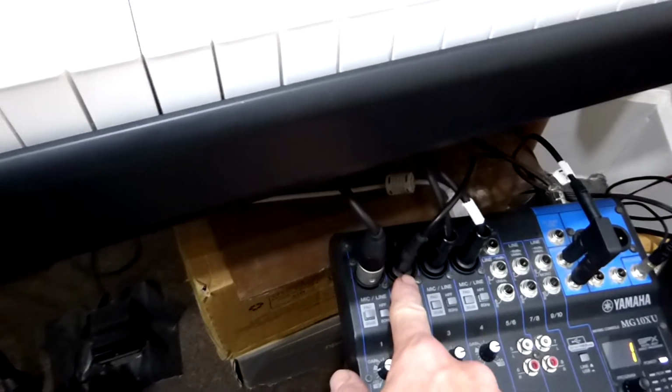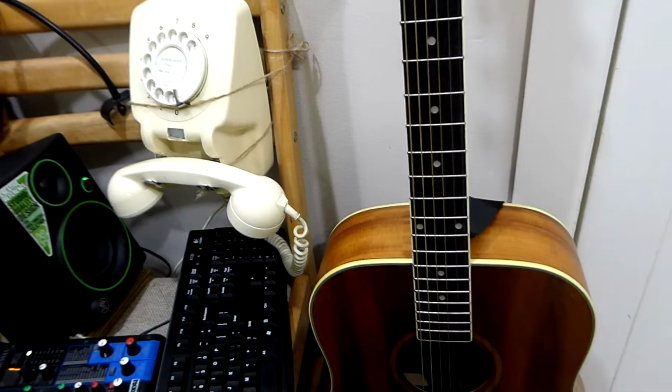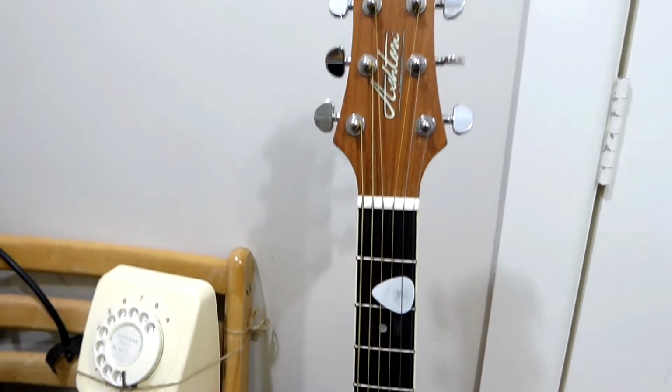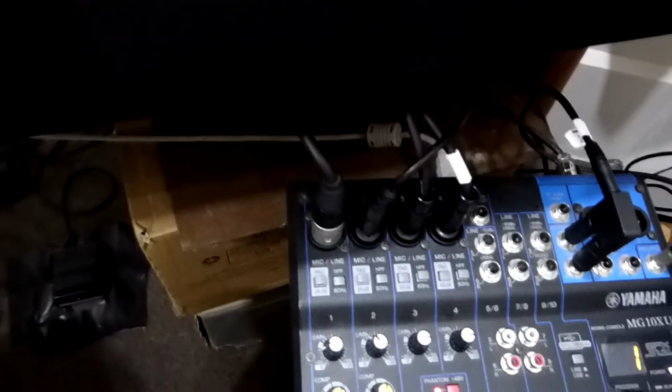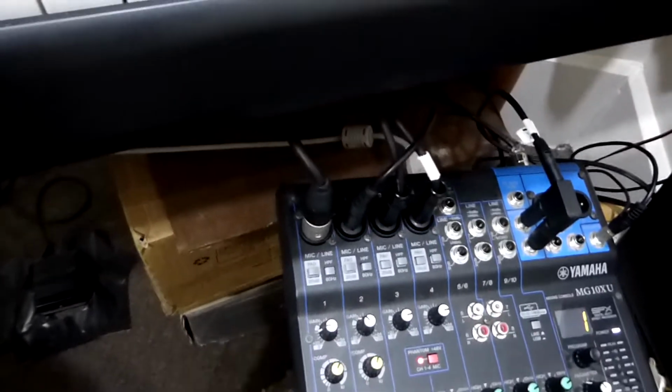I've then got a guitar input here, and that's this acoustic guitar, the Ashton guitar, which I did a video on a few months ago, actually. You can look at that on my channel if you like, but that just plugs in to the mixing desk in channel 2 there.